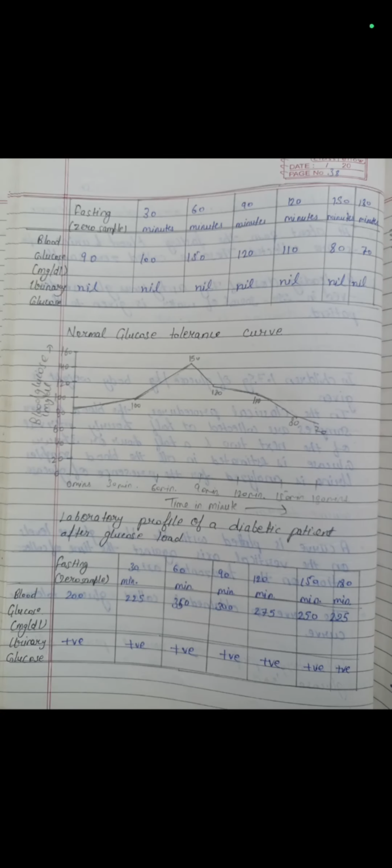Here we have taken a fasting sample, which is known as the zero sample, of blood and urine. When we estimated the blood glucose level, it is 90 milligram per deciliter, but in urine there is no glucose. Then after 30 minutes we have taken the next sample. Here in blood, the glucose level is 100 milligram per deciliter, and in urine it is nil.